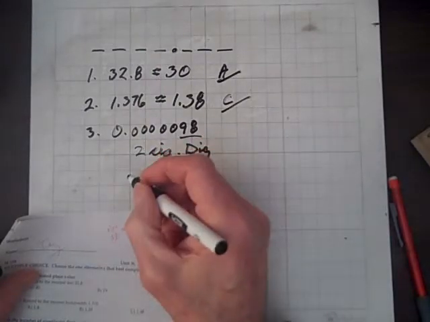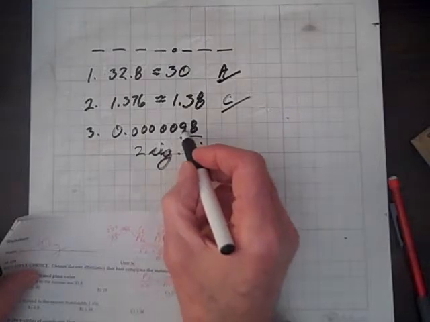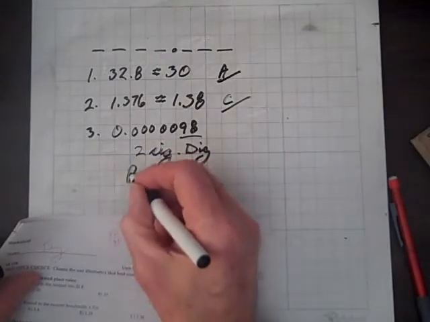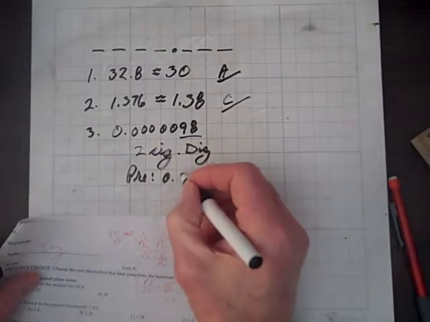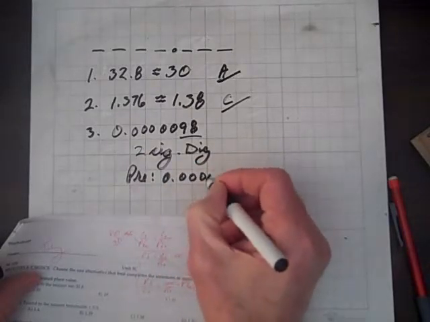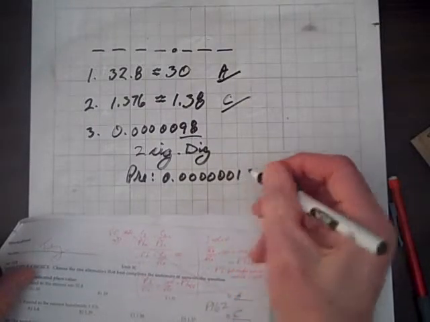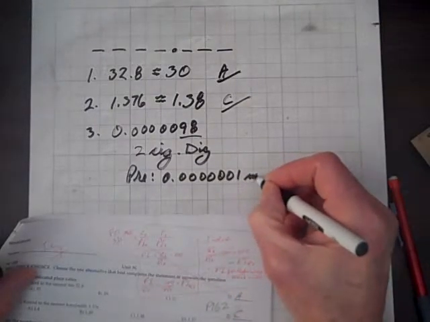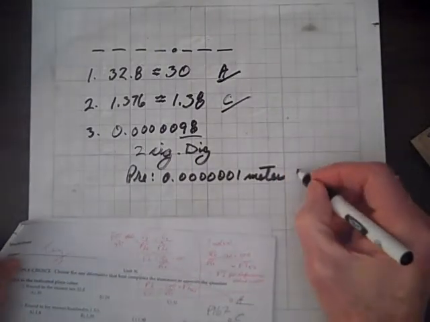So we have 2 significant digits. The precision is to the 1, 2, 3, 4, 5, 6, 7. Precision is to the 0.1234567 meters. And that corresponds to A.